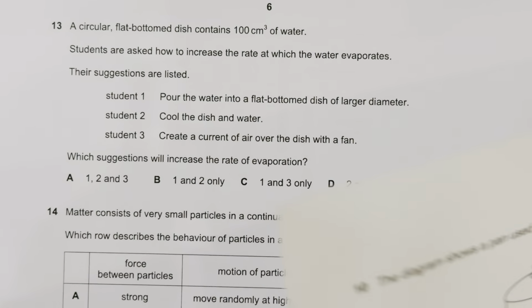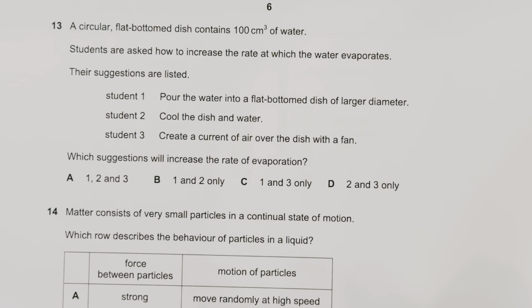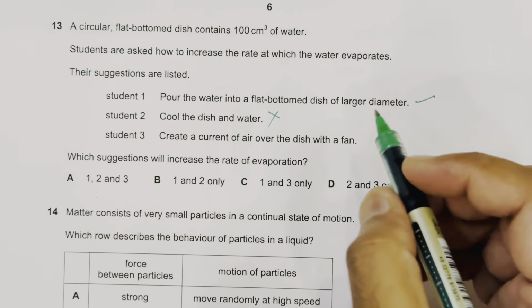Moving to question number 13. A circular flat bottom dish contains 100 centimeter cubed of water. Students are asked how to increase the rate at which the water evaporates. Student 1 suggests pouring the water into a flat bottom dish of larger diameter. Yes, this is right. Student 2 suggests cooling the dish and water. No, this is wrong. Student 3 suggests creating a current of air over the dish with a fan. So this is right. Which suggestions are correct? Option C, 1 and 3 are correct.